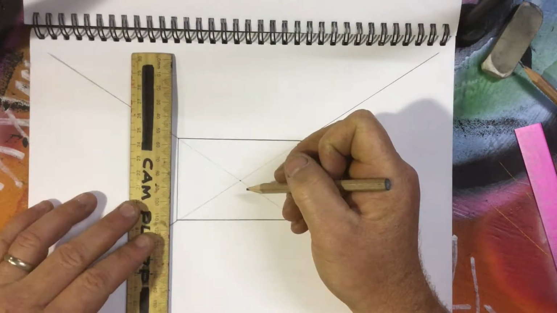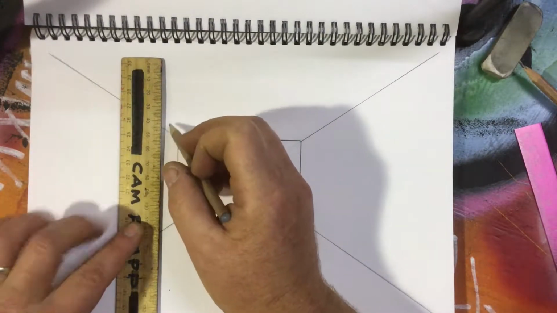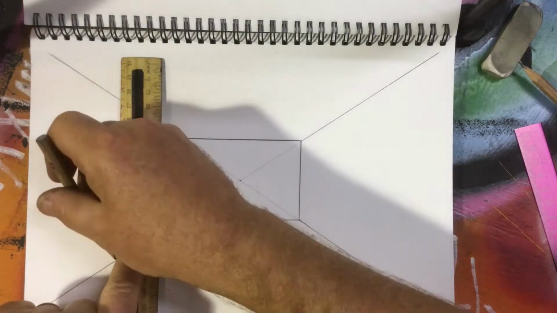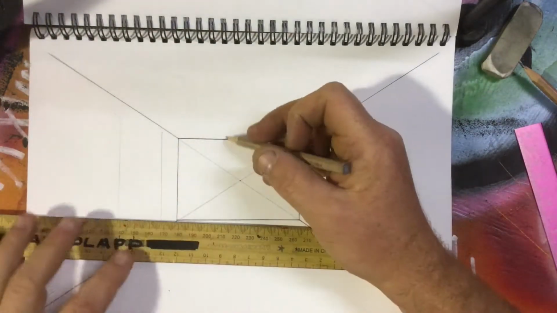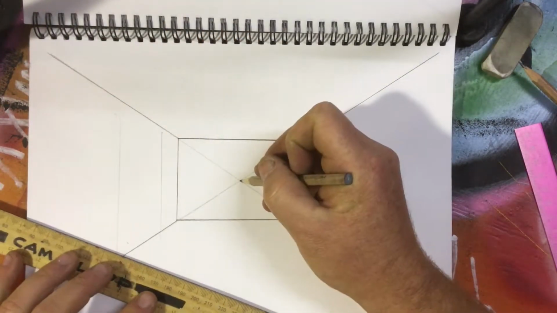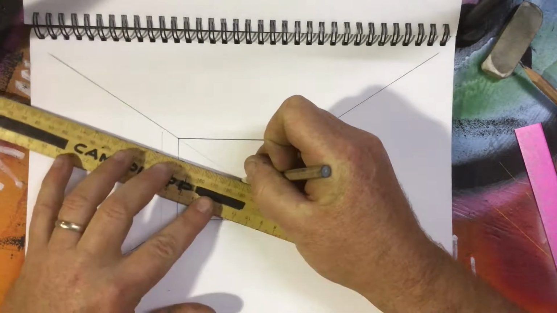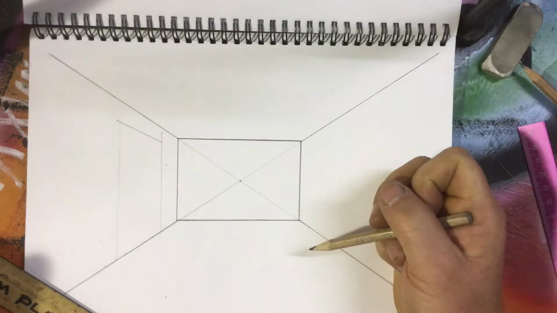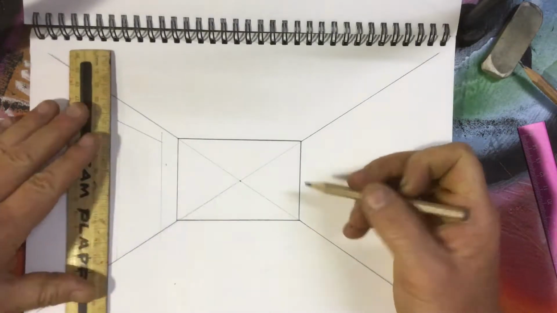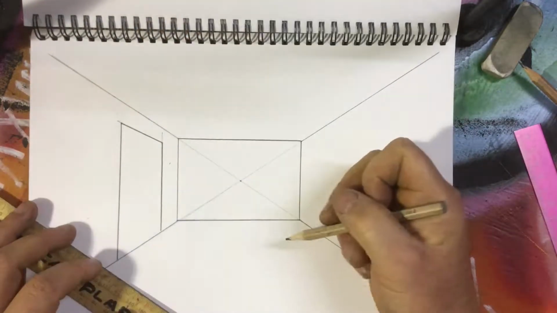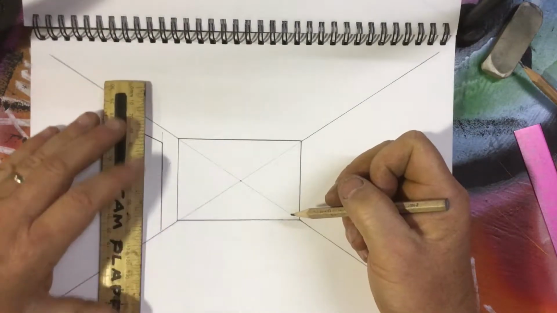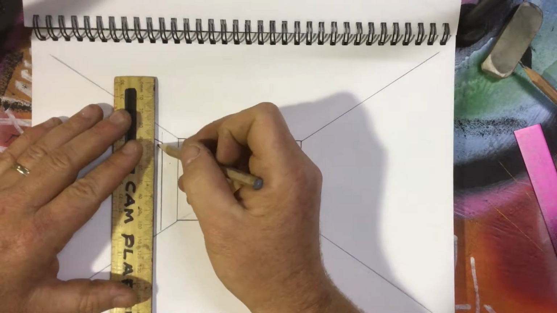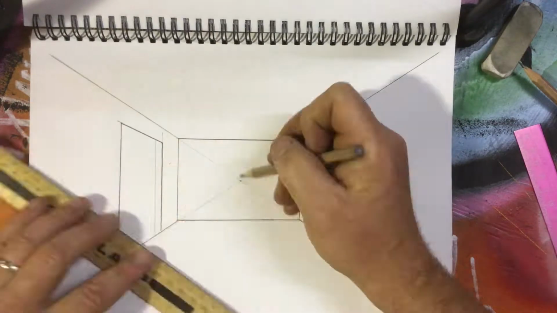I'll show you how to add in a simple door. I'm going to start with my vertical lines. But then for the top of my door, I need to bring it back to this point. And now I have a door that's in perspective with the rest of the room. In fact, if I want to give this greater depth, I'm going to even put the insides of the door in.